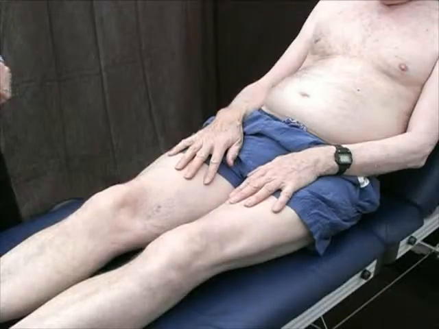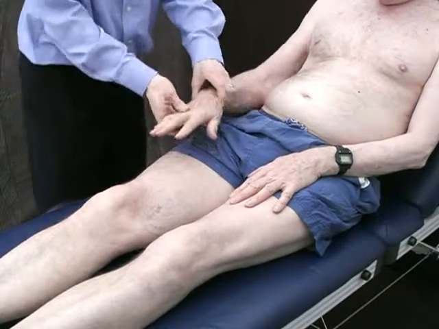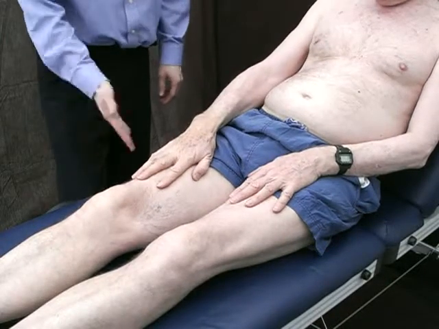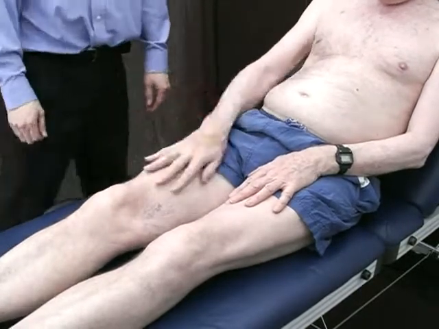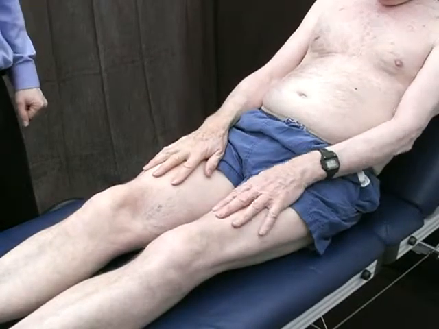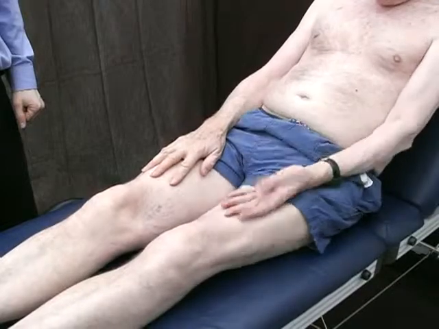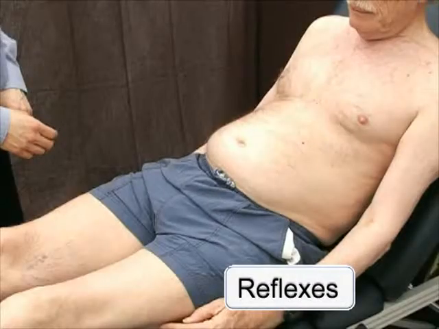Rapidly alternating supination and pronation. Place your hand on your lap like this. Turn the hand backwards and forwards like this, as fast as you can and as accurately. As well as looking at the coordination of the movements, listen out for the rhythm. The regular rhythm is lost in dysdiadochokinesis.